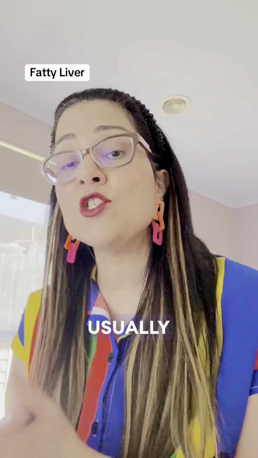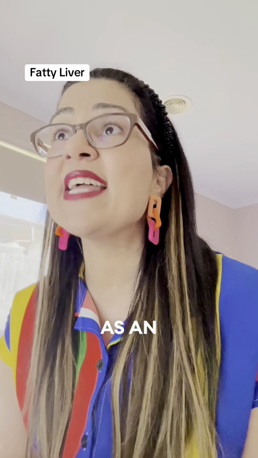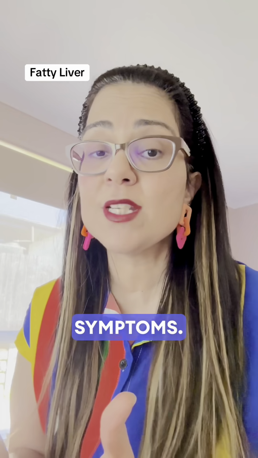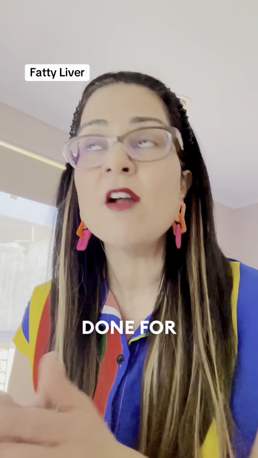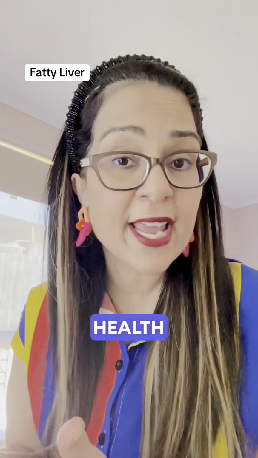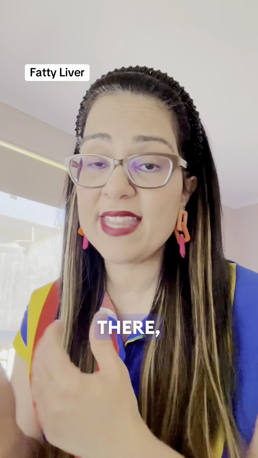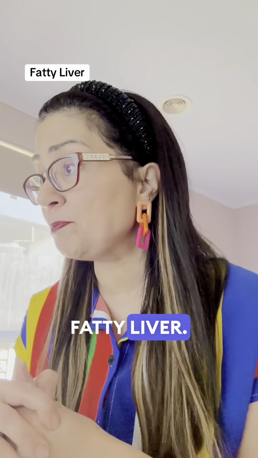So usually fatty liver is diagnosed as an incidental finding because it does not usually cause any kind of symptoms. Whenever you're getting blood tests done for some other reason or for a general health checkup, then mildly abnormal liver function tests, if they are there, usually indicate fatty liver.